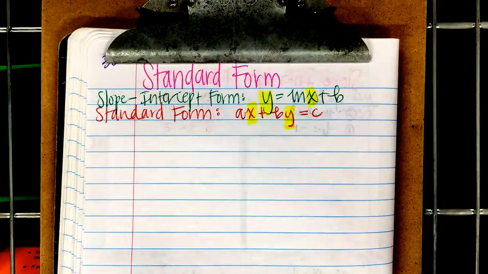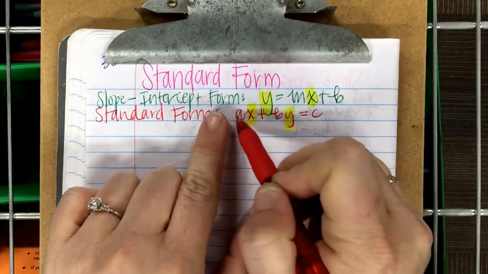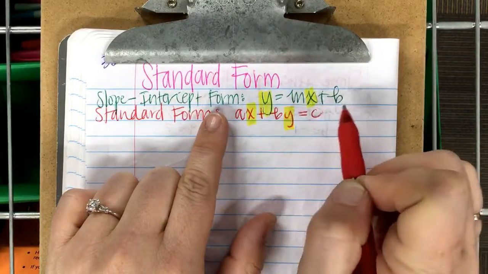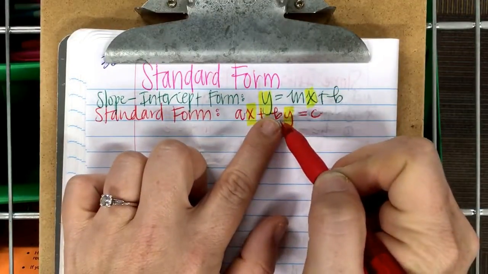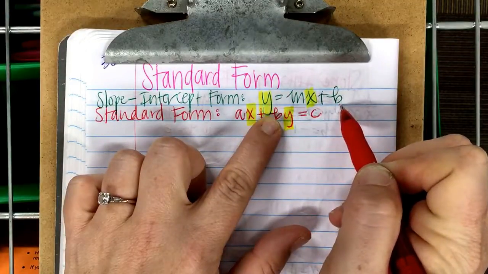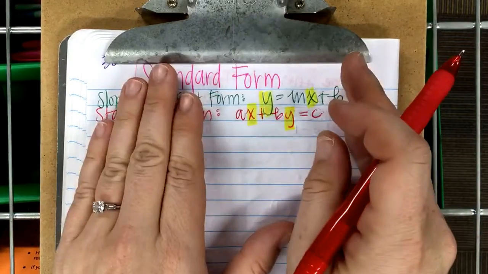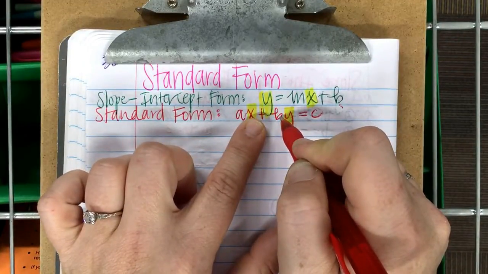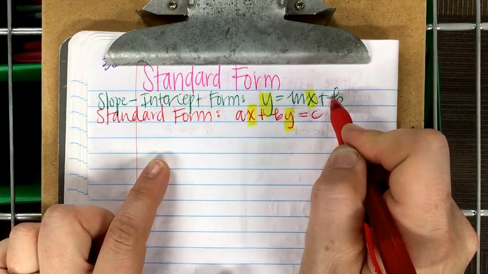My problem with this equation, the way that it's set up, are my variables. Because if you look at this equation and you look at this equation, they're different, aren't they? The extra variables. Yes, they both have an x and they both have a y, but they also include different letters. The b in standard form is not the same b in slope-intercept form. Okay? They're two different things. This b is not the y-intercept. This b is not the same b as up here, the y-intercept. They're completely separate.